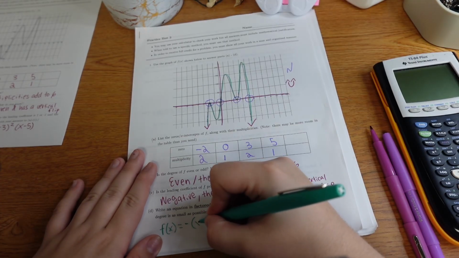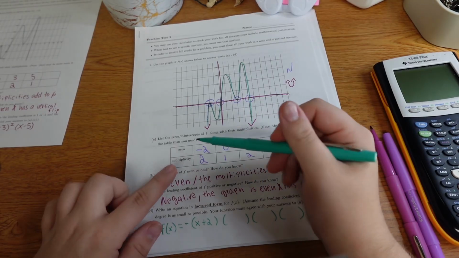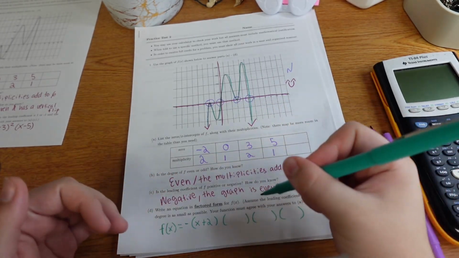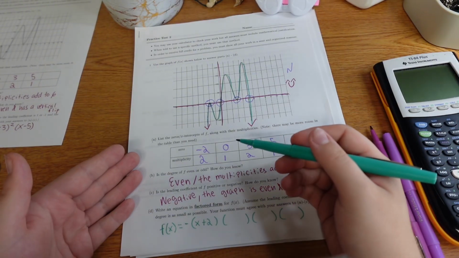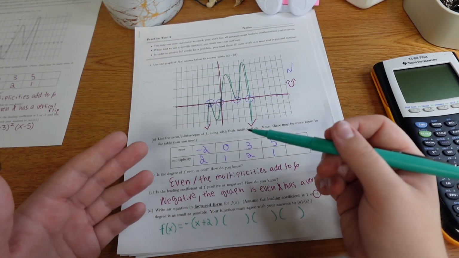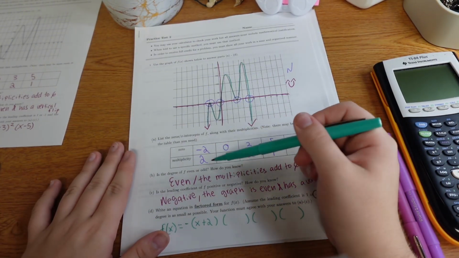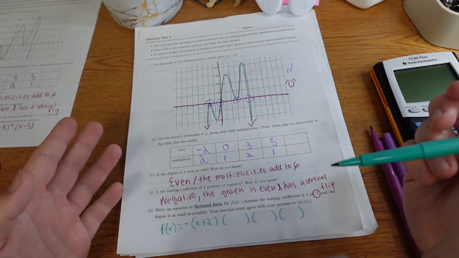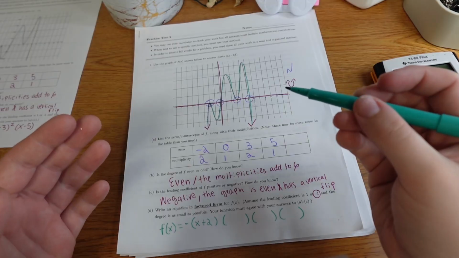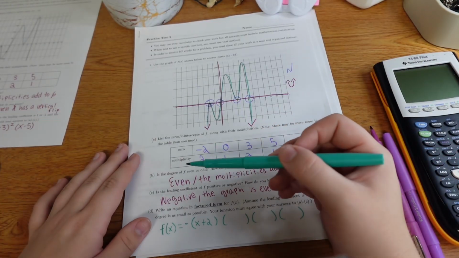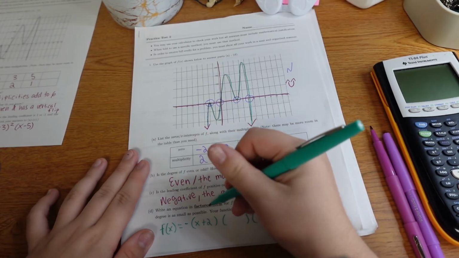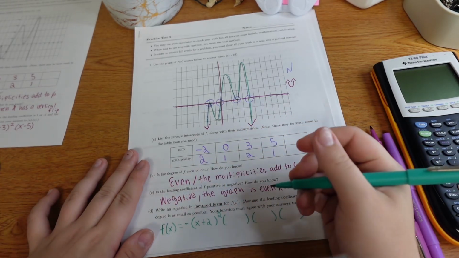So x plus 2, and now we have our multiplicity. What does a multiplicity mean when you're talking about factored form? Multiplicity is going to simply be when you have your exponent onto that factor. Why is that? Because that means that negative 2 appeared twice as an answer. So we're going to put a squared there.